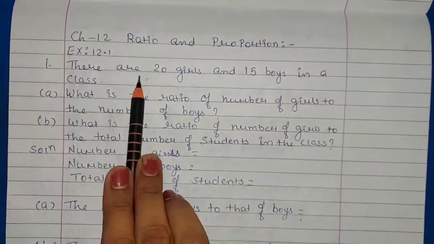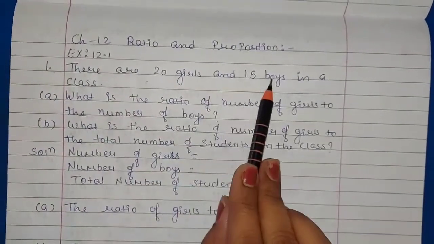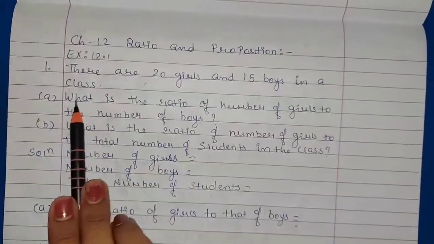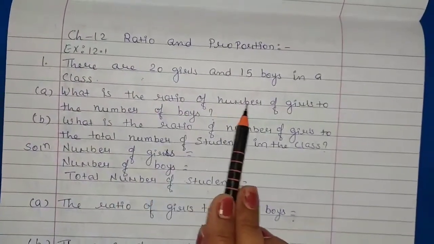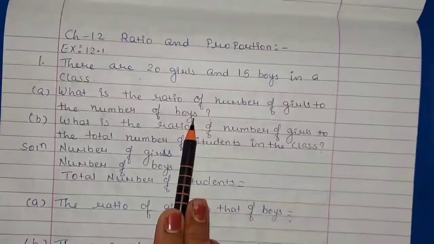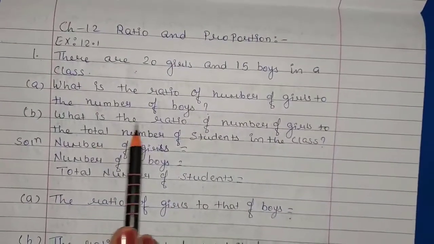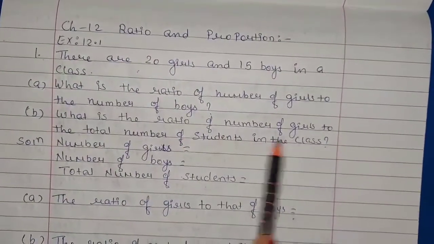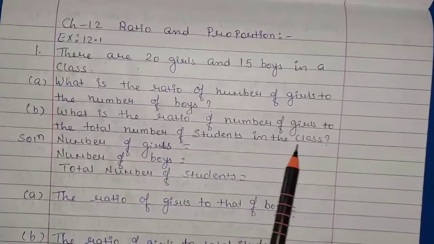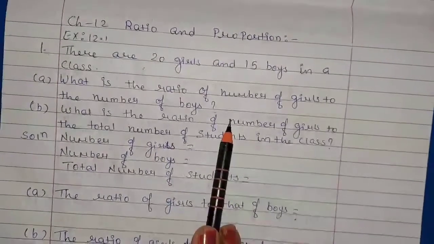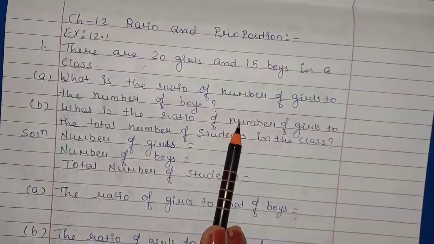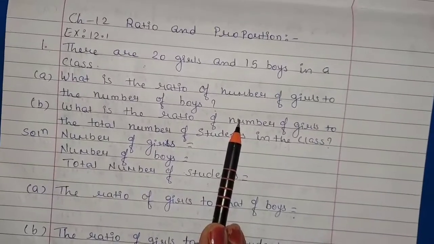Question 1. There are 20 girls and 15 boys in a class. A. What is the ratio of number of girls to the number of boys? B. What is the ratio of number of girls to the total number of students in the class? Before solving the answer of this question, let us understand what is ratio.